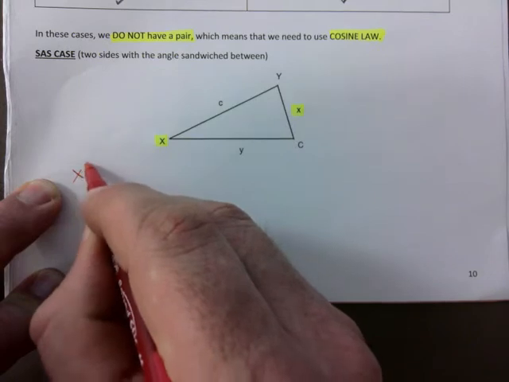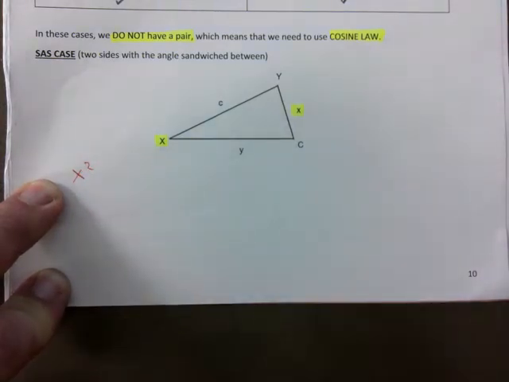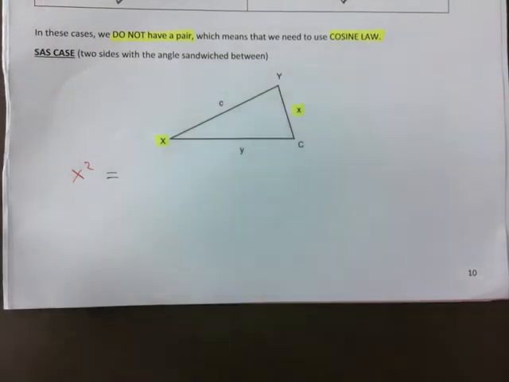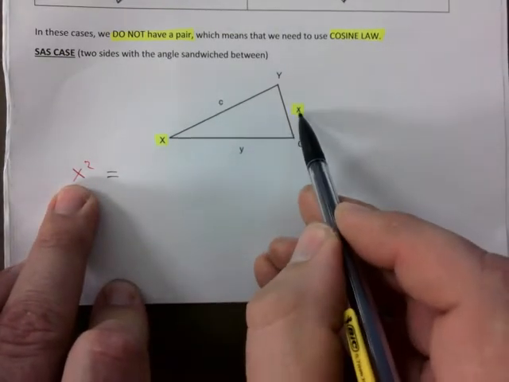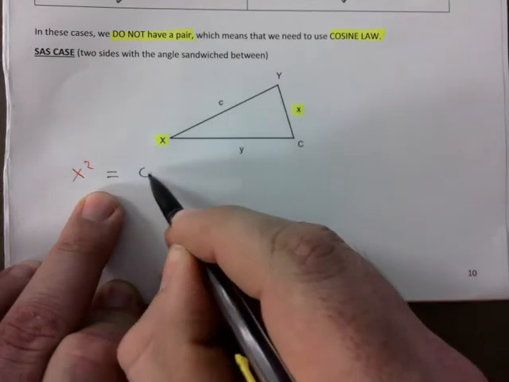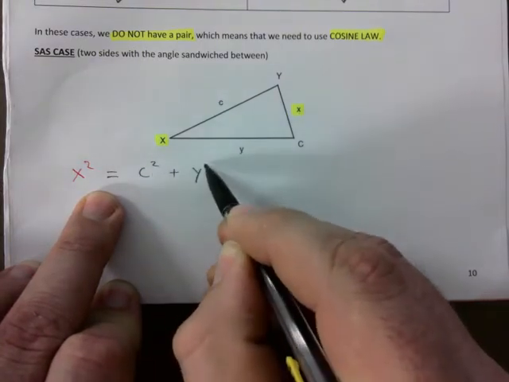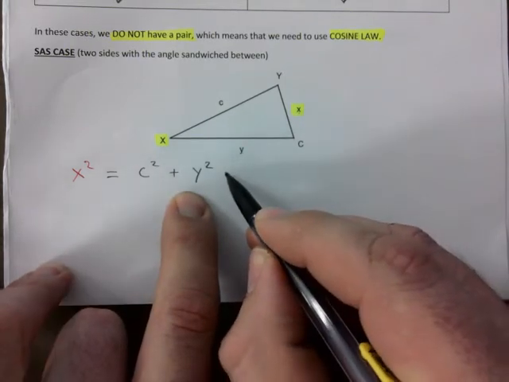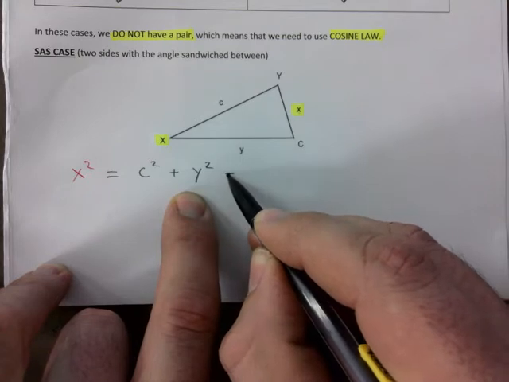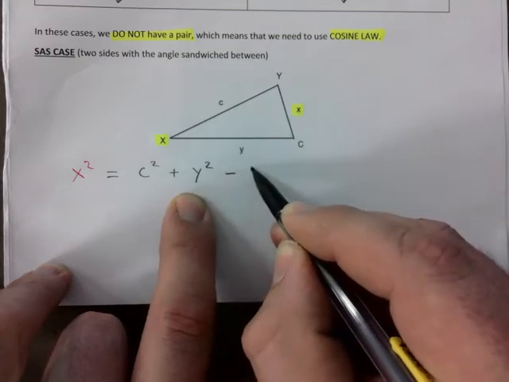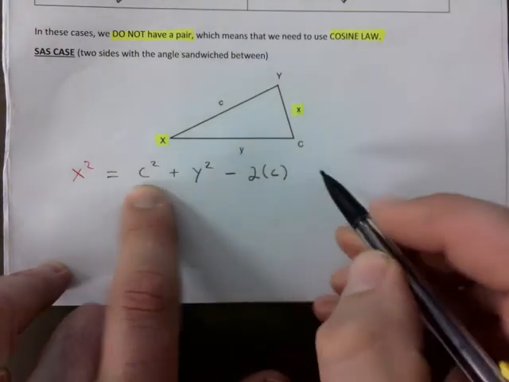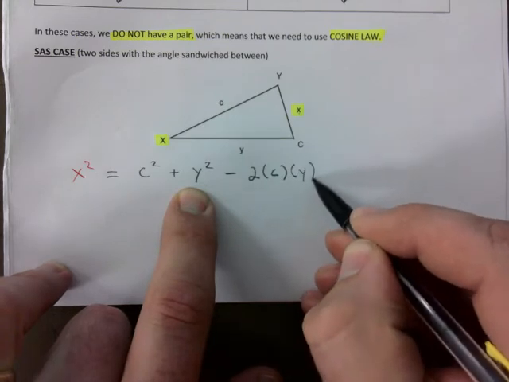You'd have to go x squared, and this is where I switch colors, is equal to: if this is the side you want, then you've got to take the other two sides and square them. Almost looks like Pythagorean theorem at first. But here's where it takes a turn. Minus 2 times the first letter here, C, times the second letter, Y.